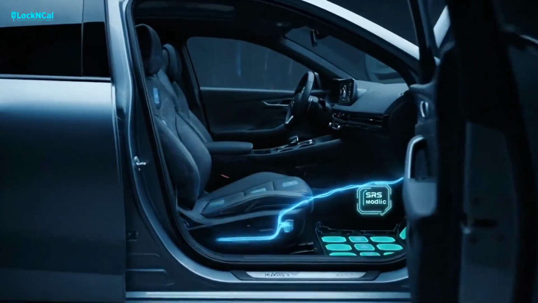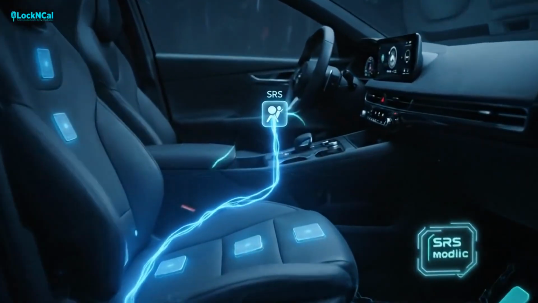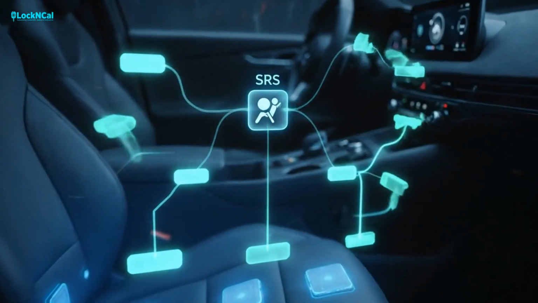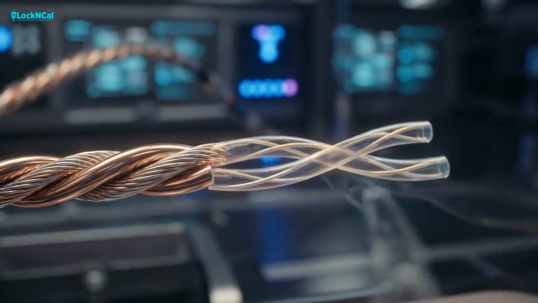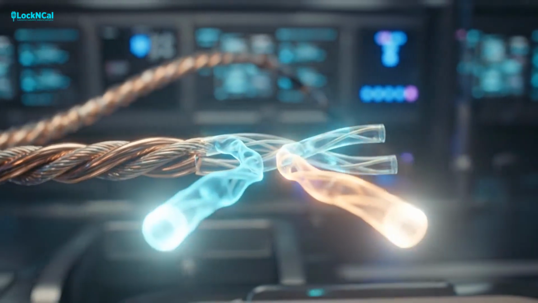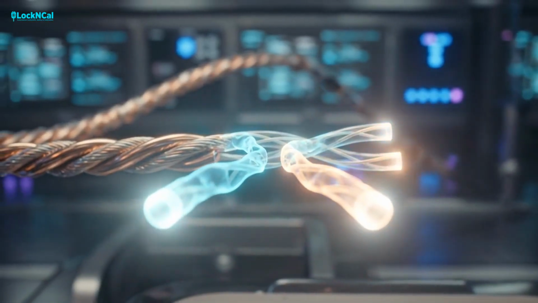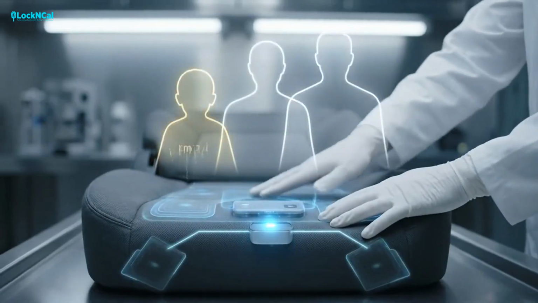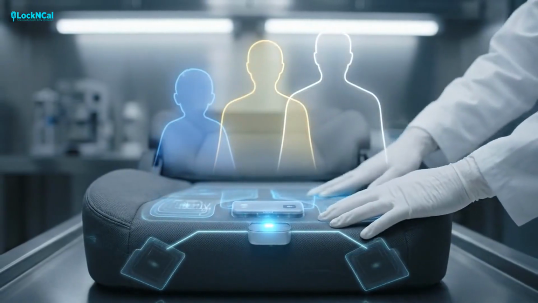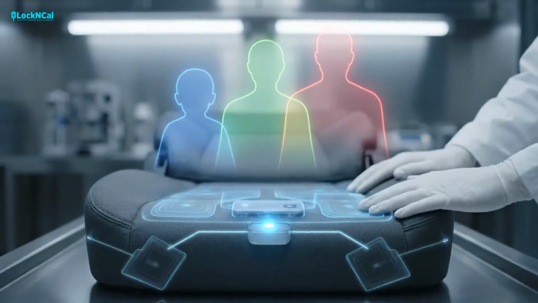To understand why, we need two pieces: the CAN-B network and the Occupant Classification System, or OCS. CAN-B is the transport layer, carrying messages between modules, like a coordinated conversation across the vehicle. OCS estimates who's in the seat, then shares that status so the restraint system can adapt.